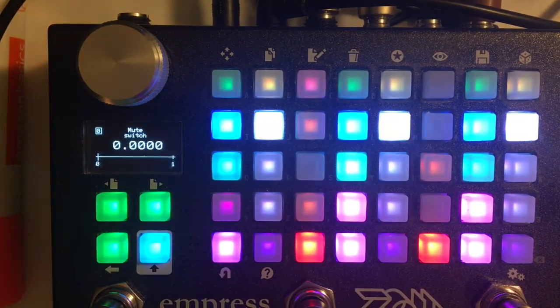So this is Rashomon, and what Rashomon is, I would call it an experimental looper and resampler. The way that it's set up is that there are 3 loopers that can draw audio from a number of sources.